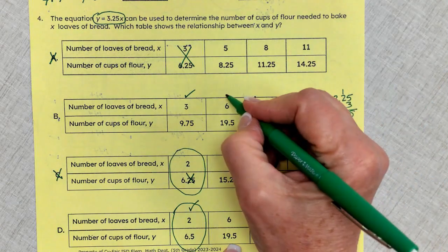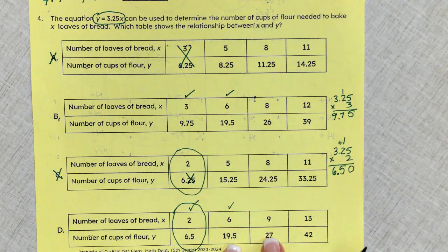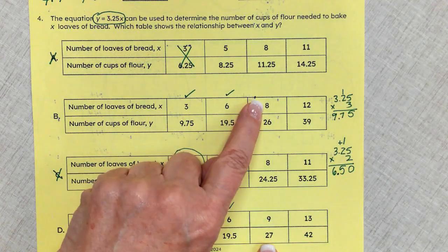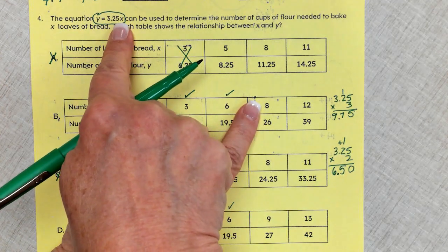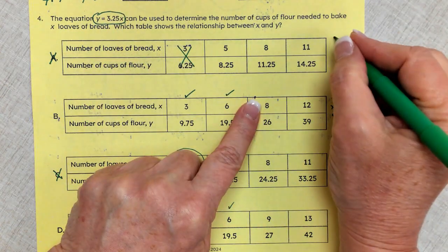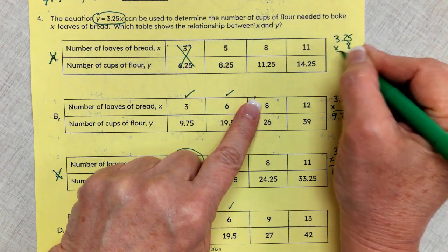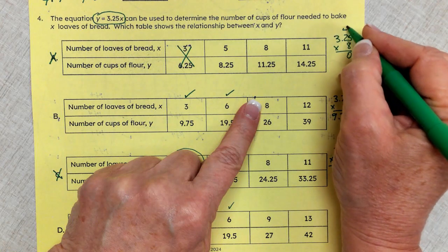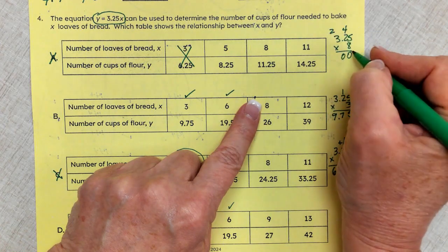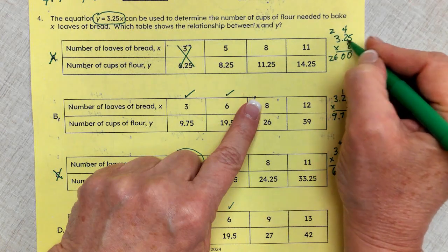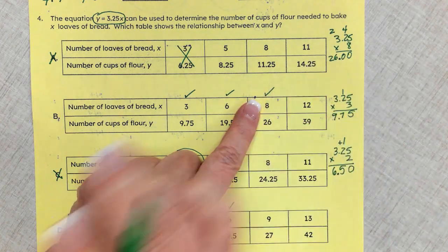So likely these are correct because they're the same. So let's look at 8 groups. If we wanted 8 loaves of bread, we'd multiply 3.25 times 8. That looks good.